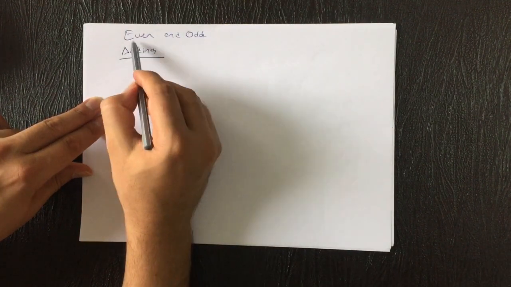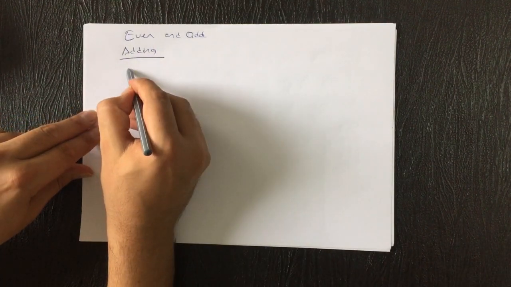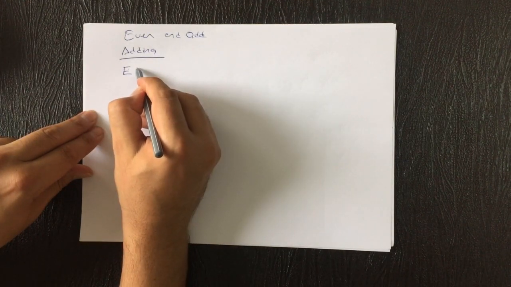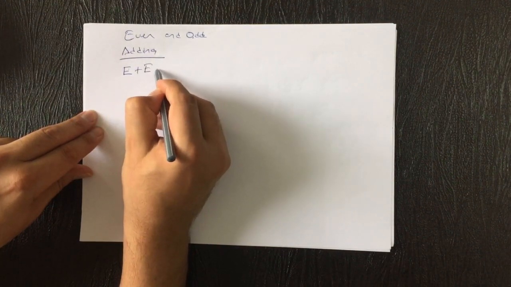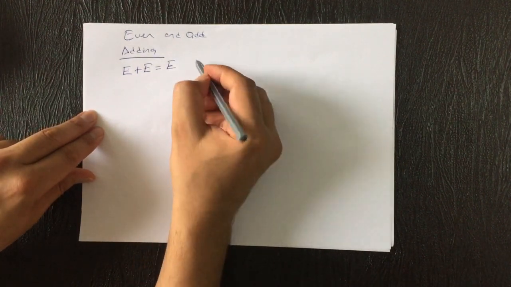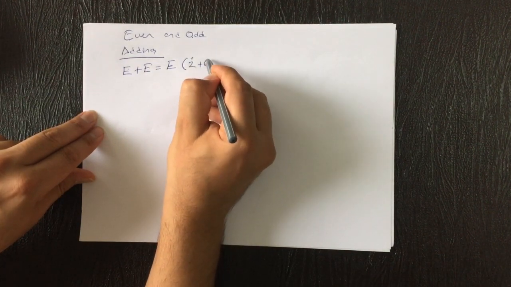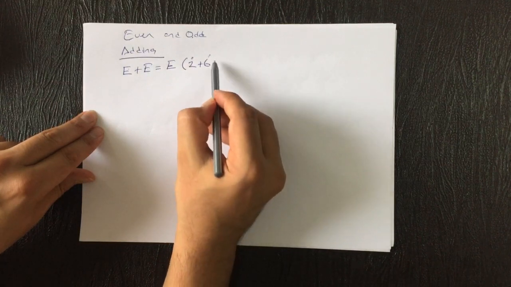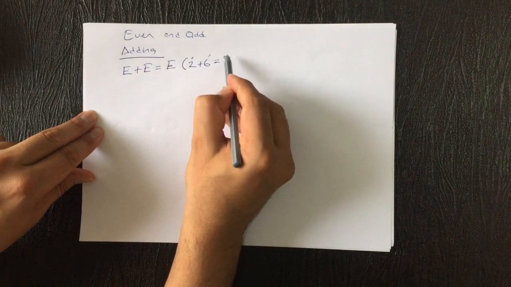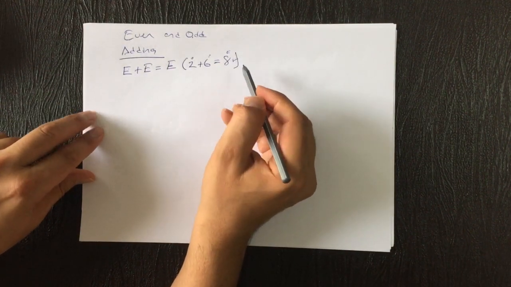For even I will write E, for odd I will write O. If two adding numbers are even, then your sum, your result, also must be even. For example, 2 plus 6. Is it even? Yes. Is it even? Yes. So 2 plus 6 is 8. Is it even? Yes, it's even.